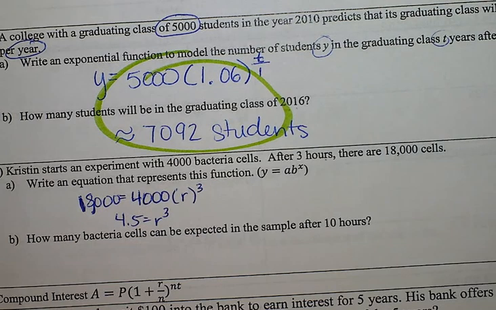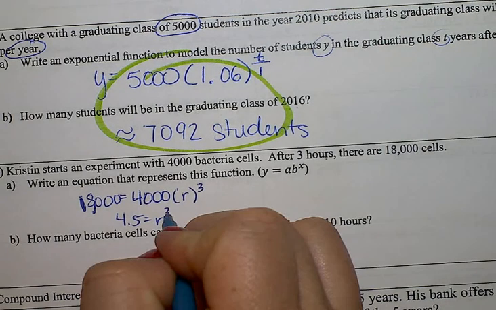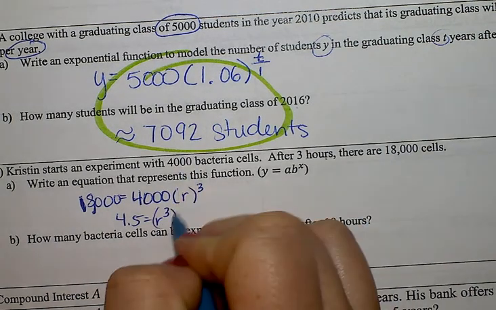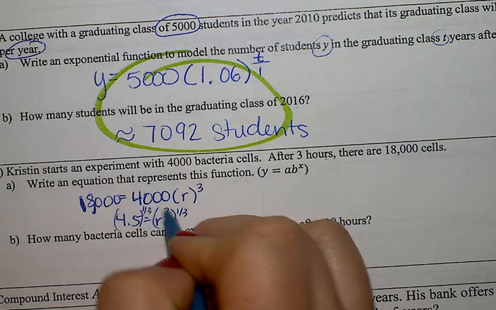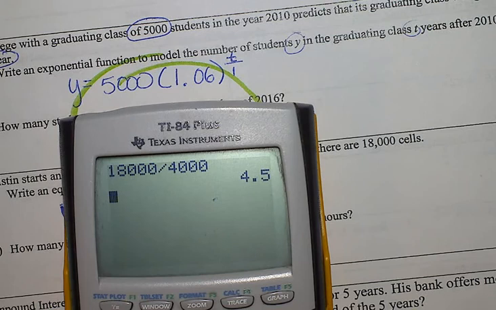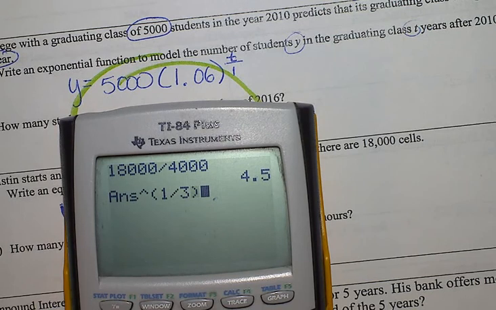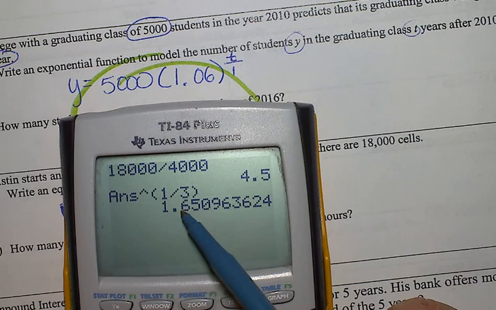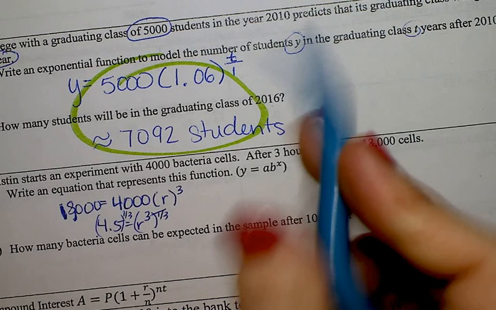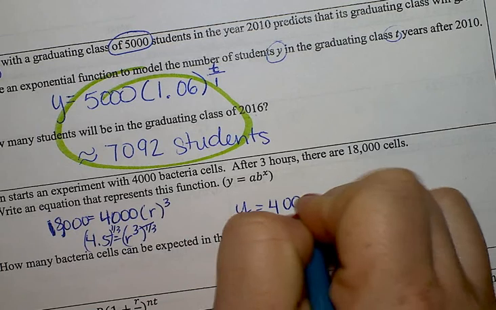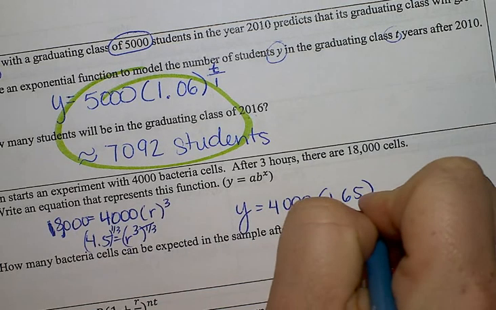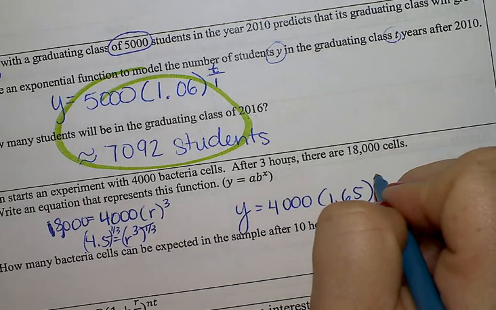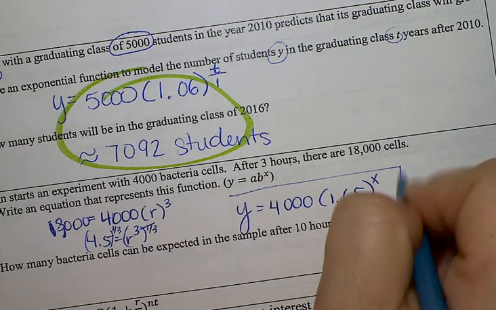How do you eliminate that third power so r is by itself? How do you get rid of this? Raise it to the 1/3 power. Do that on your calculator right now. Please do not round anything right now. Take 4.5 raised to the 1/3 power. So I'm going to write down an approximation here of 1.65. This is my general equation.